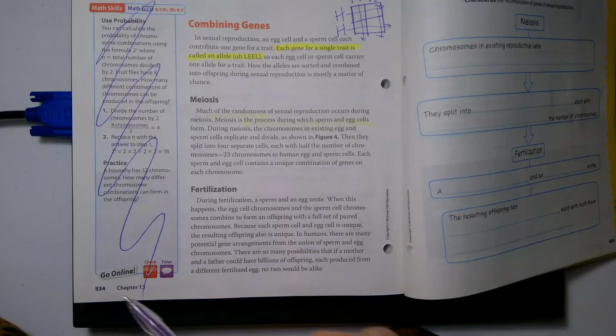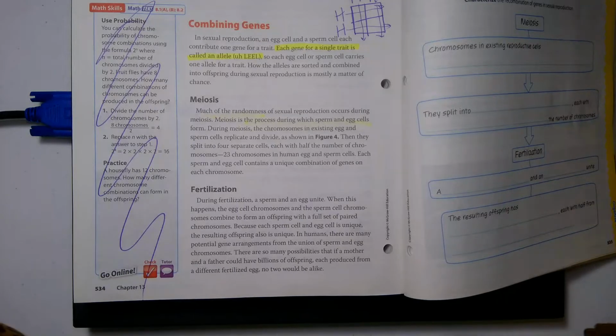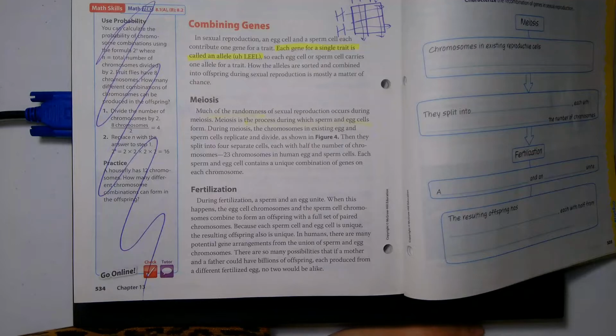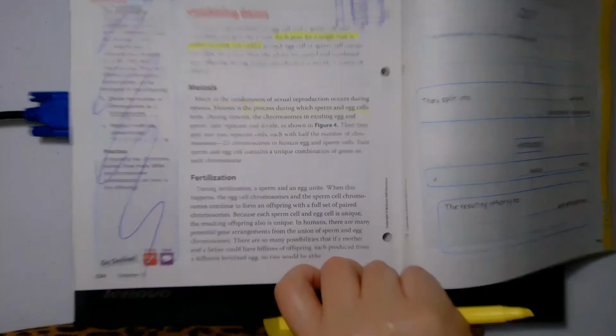Meiosis. Much of the randomness of sexual reproduction occurs during meiosis. Meiosis is the process in which sperm and egg cells form. During meiosis, the chromosomes in existing egg and sperm cells replicate and divide, as shown in figure 4. Then they split into 4 separate cells, each with half the number of chromosomes, 23 chromosomes in human egg and sperm cells. Each sperm and egg cell contains a unique combination of genes on each chromosome. During fertilization, a sperm and egg unite. When this happens, the egg cell chromosomes and the sperm cell chromosomes combine to form an offspring with a full set of paired chromosomes.